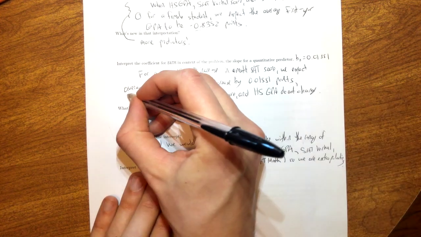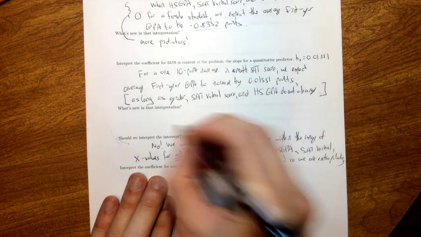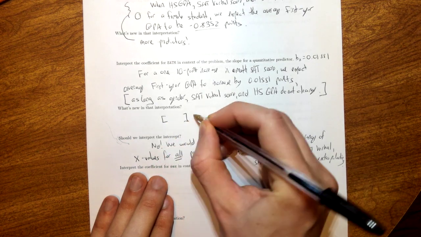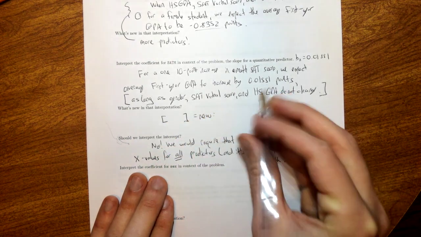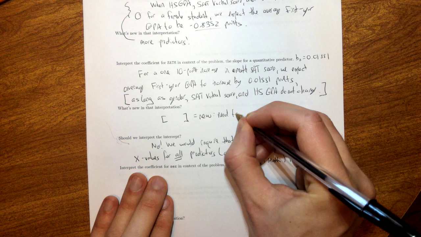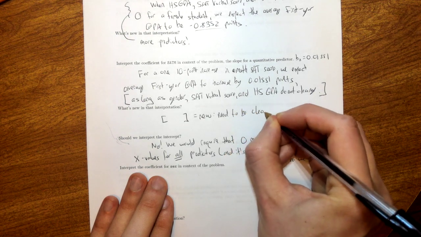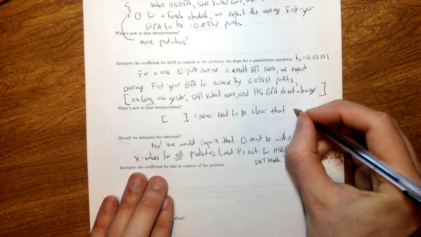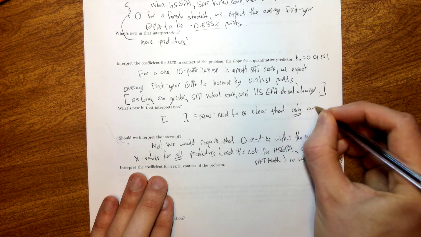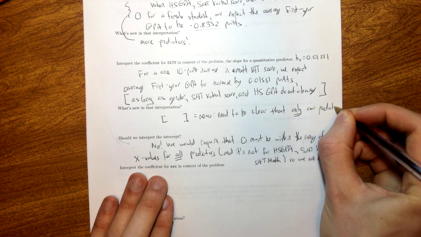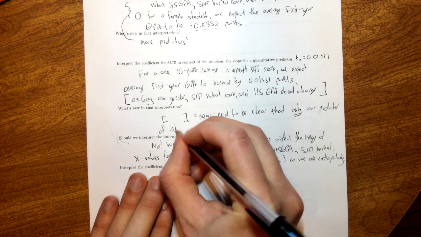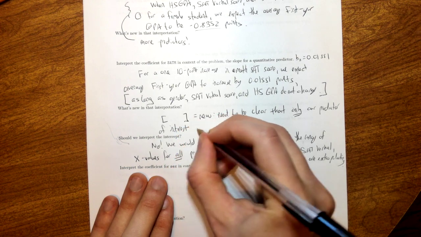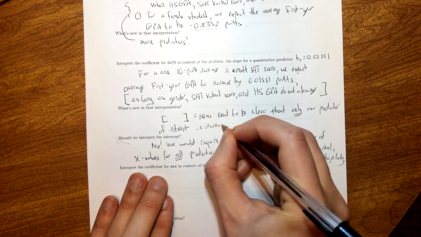Okay, so what's new? Well, I'm just going to make it easy and bracket it. So the bracketed part is new. And why this is new is that we need to be clear that only our predictor of interest, in this case the math SAT score, is increasing by 1 unit.